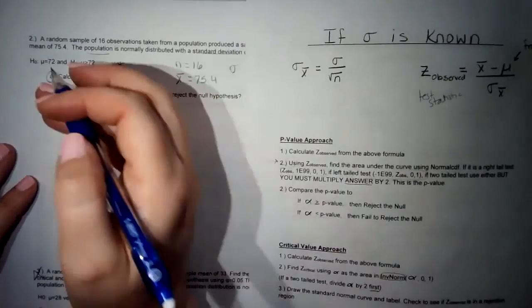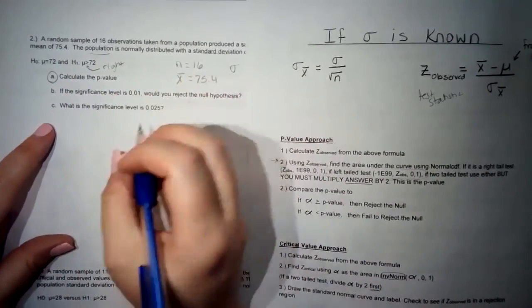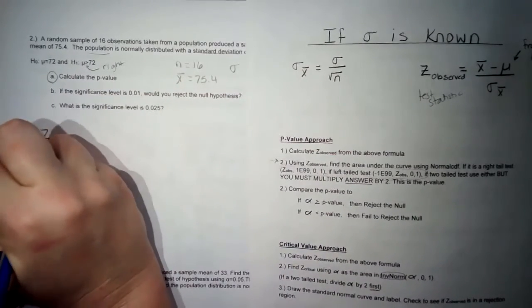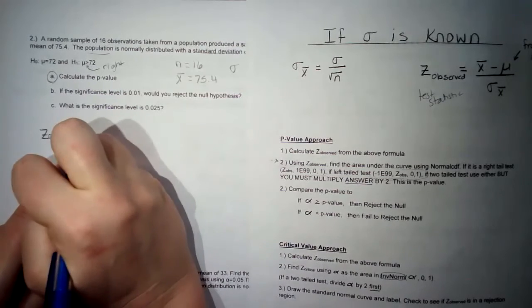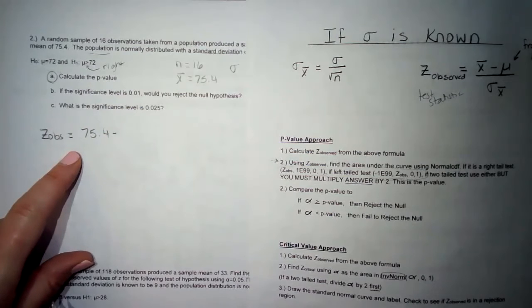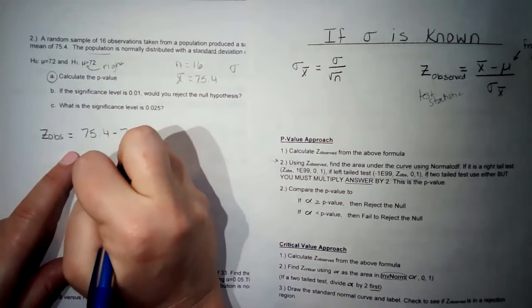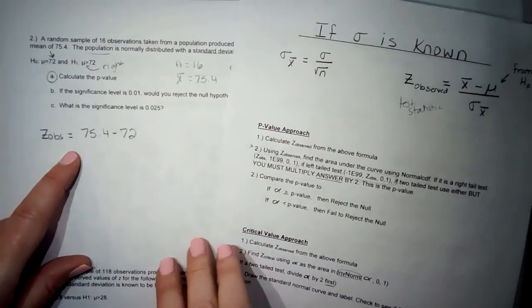Okay. So here we go. I know I'm not to my p-value yet, but I'm just going to follow the directions. So I'm going to do my Z observed. I'm going to have X bar minus mu. What's my mu this time? 72, right? Don't forget he comes from the null. Don't forget that.